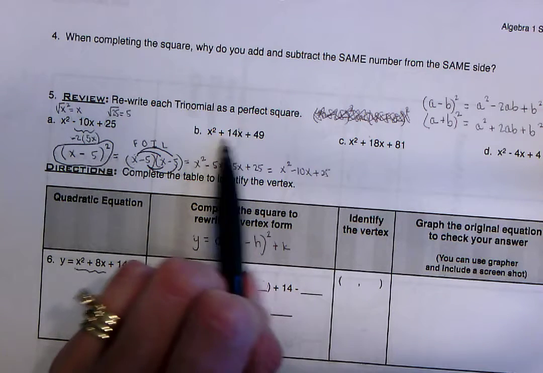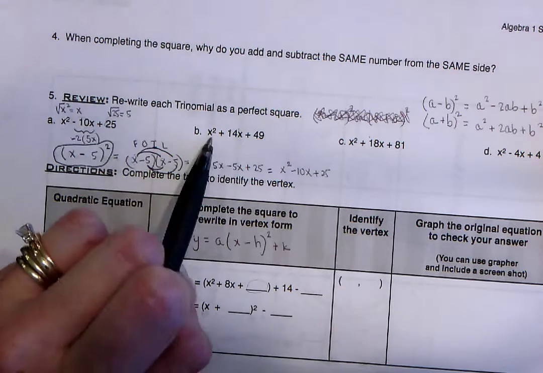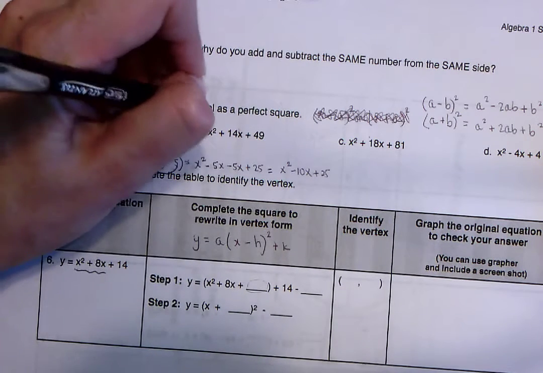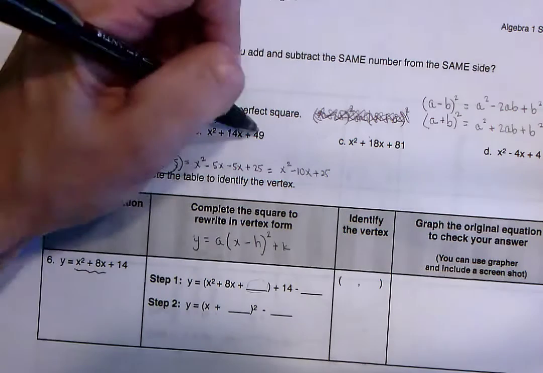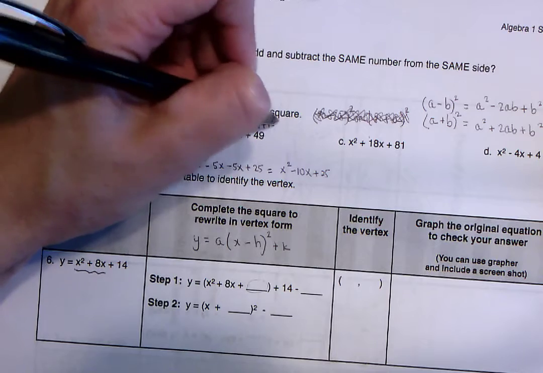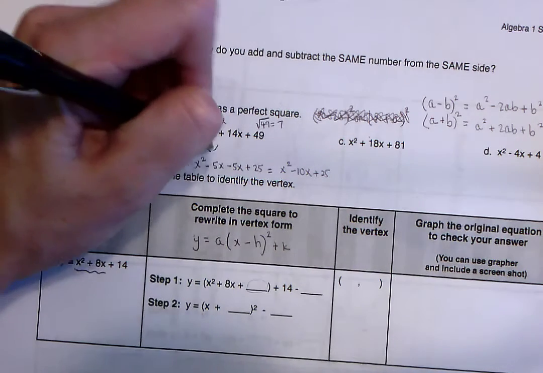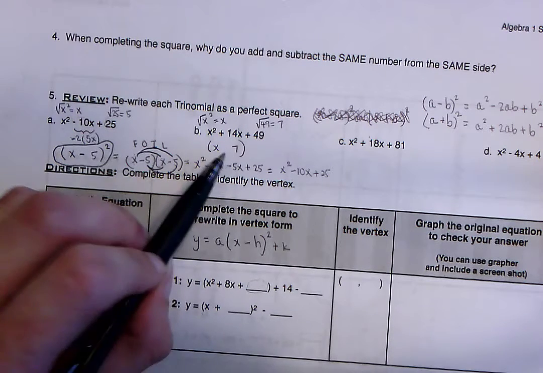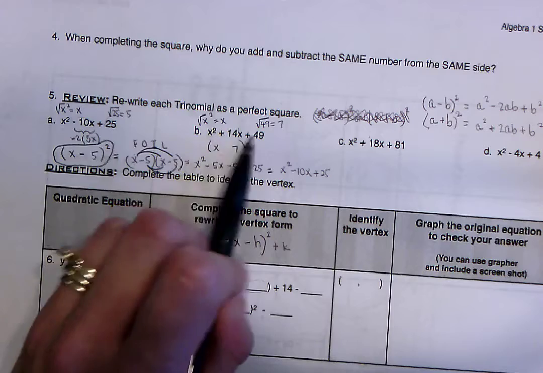Okay, let's look at the second one. Again, take the square root of the first term. The square root of x squared is x. Take the square root of the last term. The square root of 49 is 7. Then put those together in parentheses, an x and a 7, leaving a little space. Look at the sign in the middle of this perfect square trinomial.